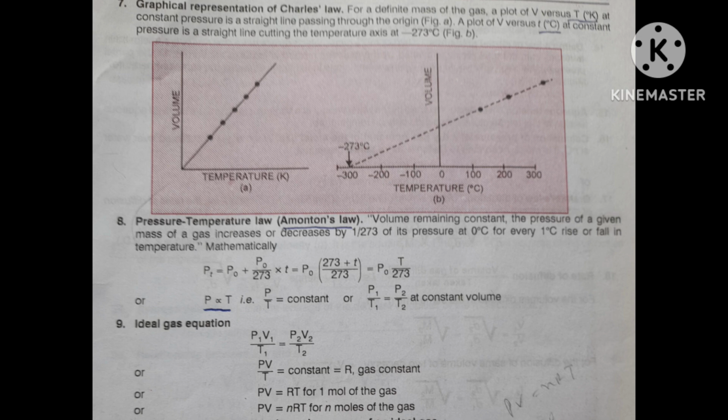Relationship between density and pressure of an ideal gas. In all the laws, Boyle's law, Charles' law, Hamilton's law, and the ideal gas equation, numericals are asked. All these laws are important.